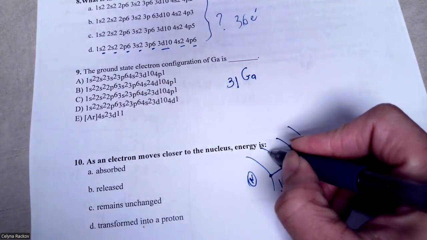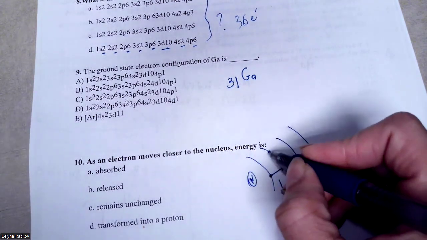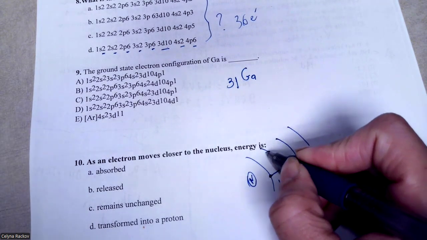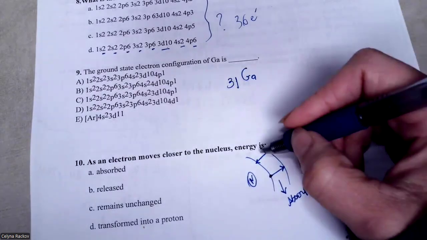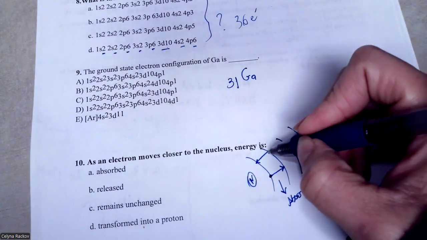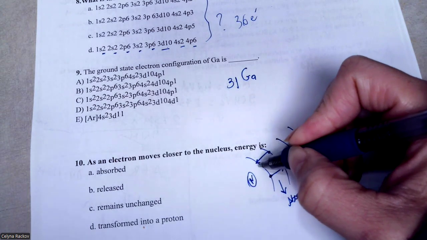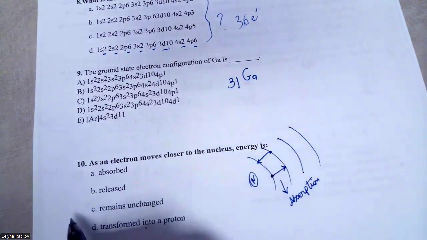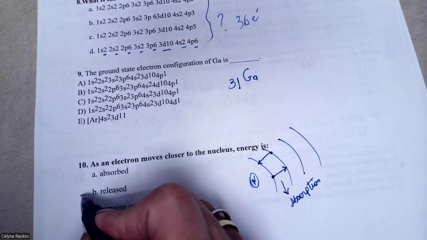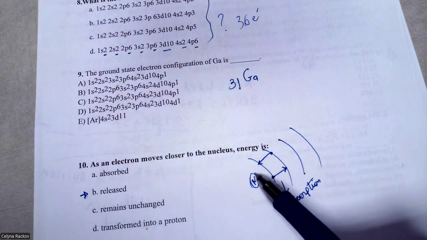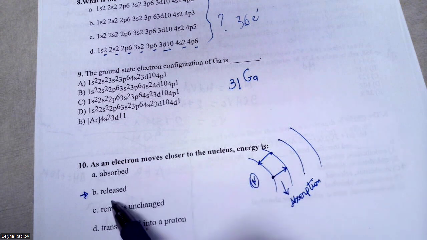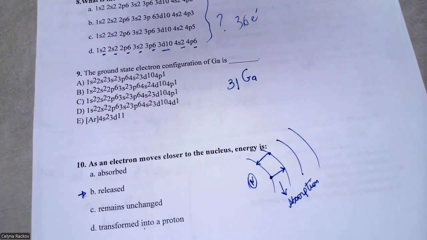But when the electron is jumping back closer to the nucleus, the energy is released. Because when you see the photon, you see the lights, it is when the electrons are returning closer to the nucleus. So this is why the answer should be B. When the electron is moving closer to the nucleus, energy is released. Okay?